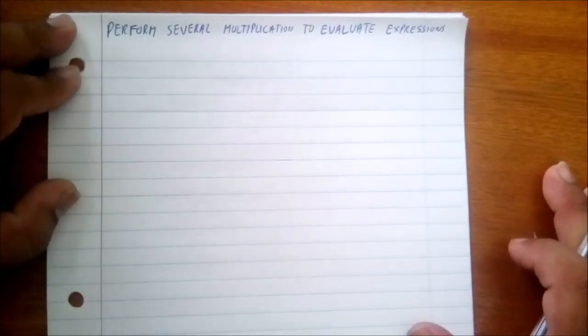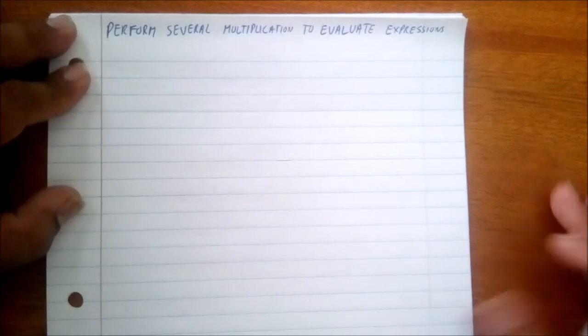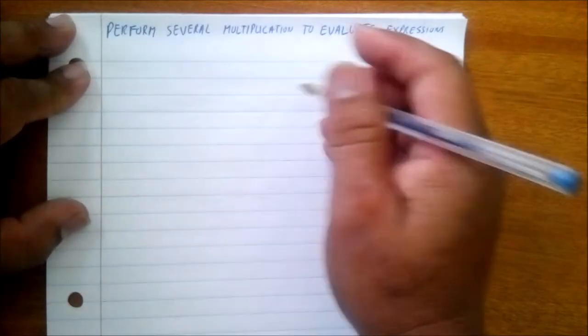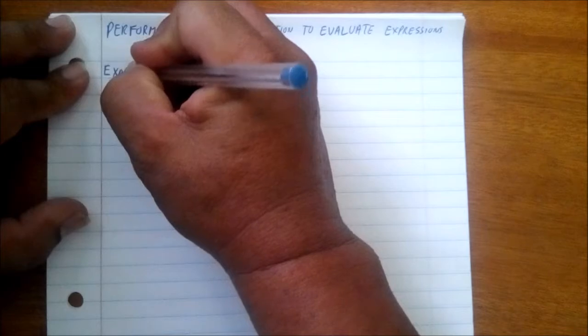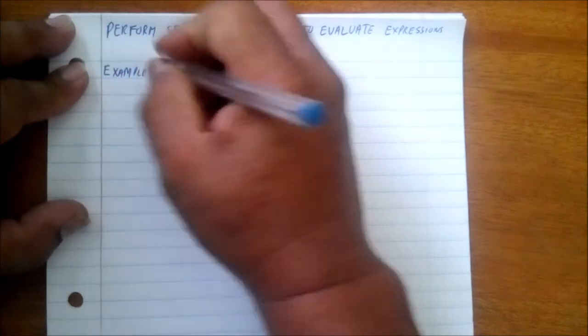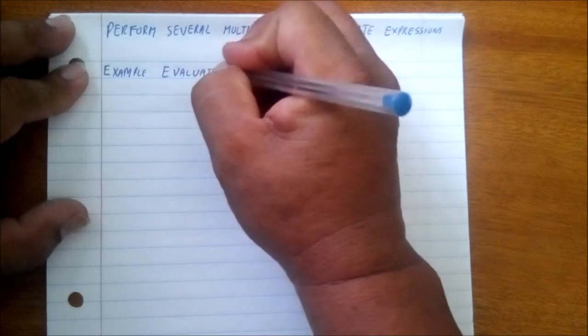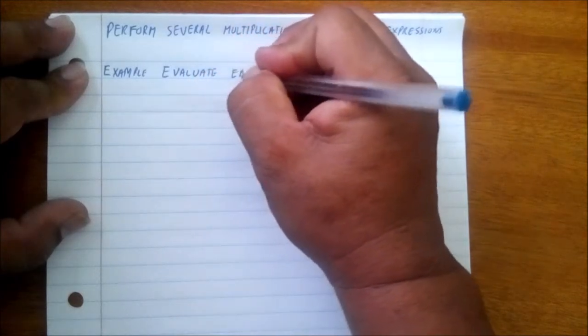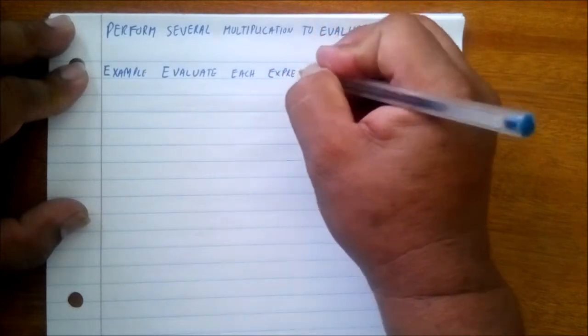Okay, here we'll perform several multiplications to evaluate expressions. We have been multiplying integers. Now we will multiply more than one integer at the same time. So let's start with a few examples. Our example will be to evaluate each expression. This means you need to know your times table.